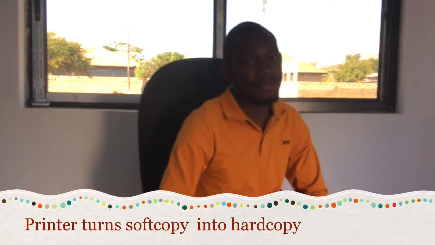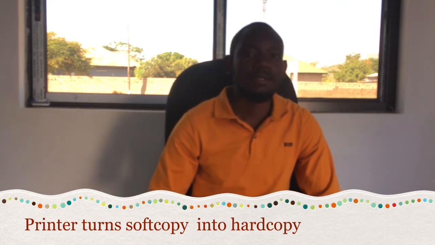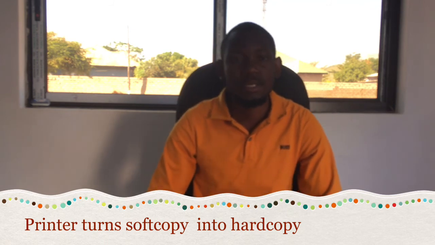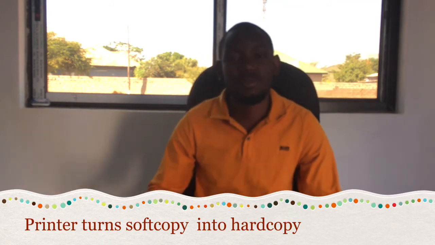All right. We move on. Another type of output device that we come across is known as a printer. So a printer is a device that is used to output information from the computer in form of hard copy. So it turns soft copy into hard copy. Okay. So with a printer, obviously, you're talking of putting information either onto a paper or onto a canvas or a surface that can then later on be viewed even without the printer being on.